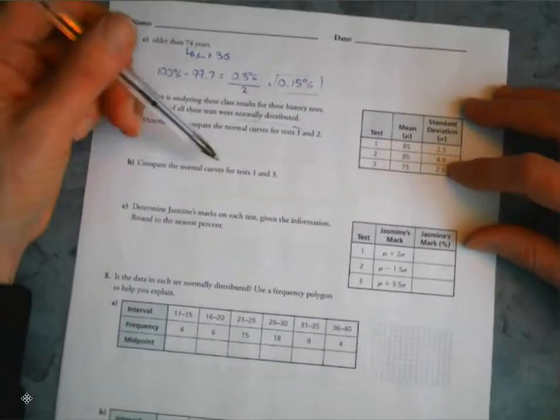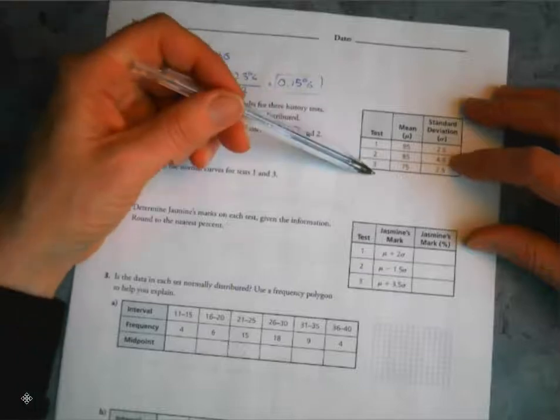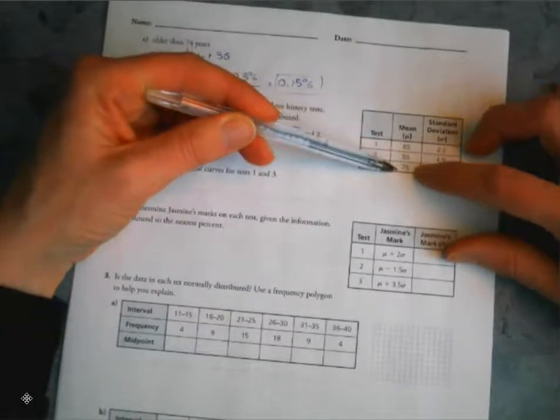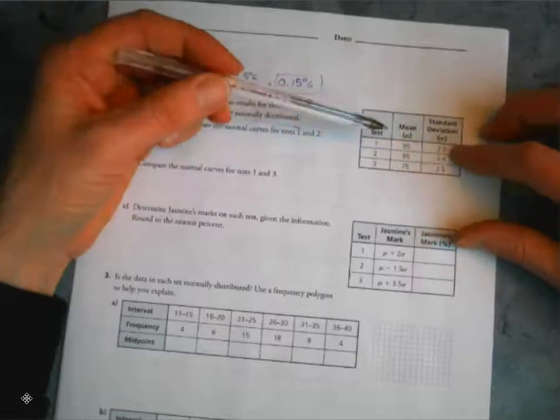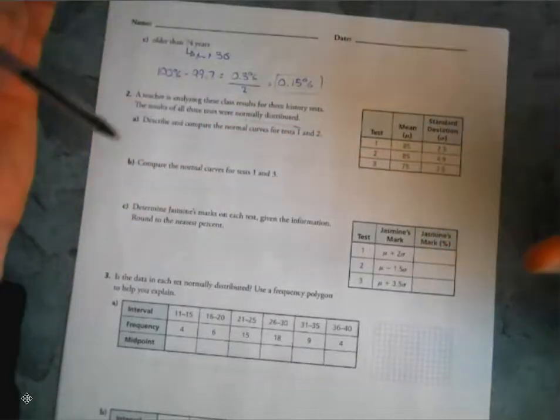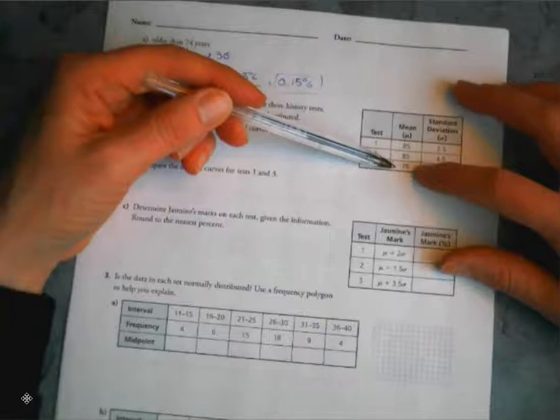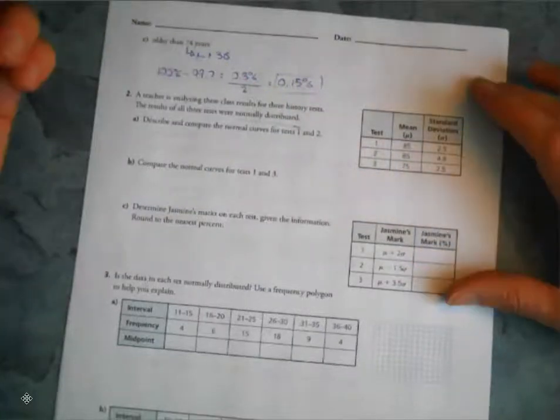And then if we compare curves for test 1 and 3, now you can see they have the same standard deviation but a different mean. And so basically what that means is both of them will have the same kind of level of scattering around the mean, but on test 3 the students on average had a lower mark, right, by 10%. Okay.